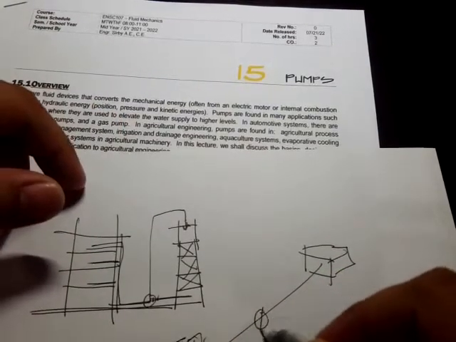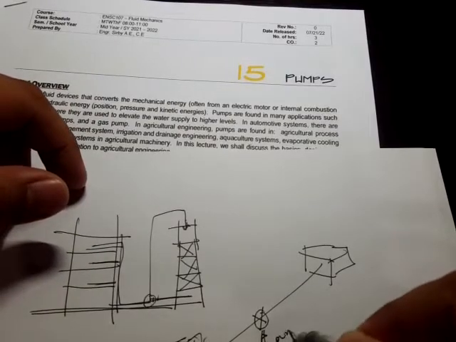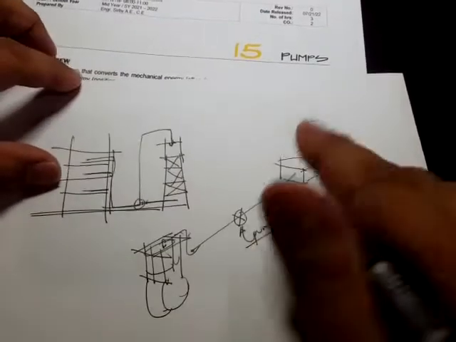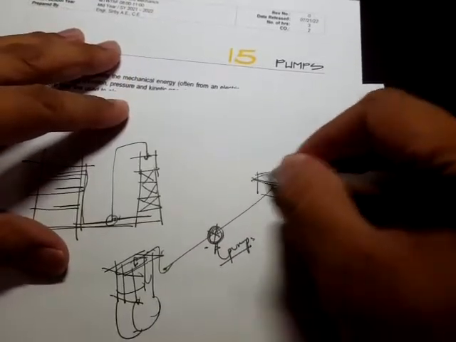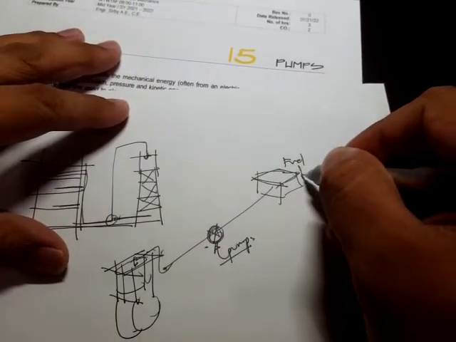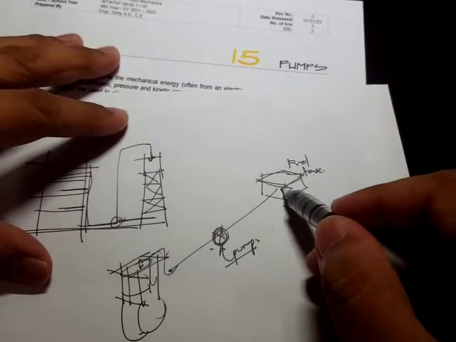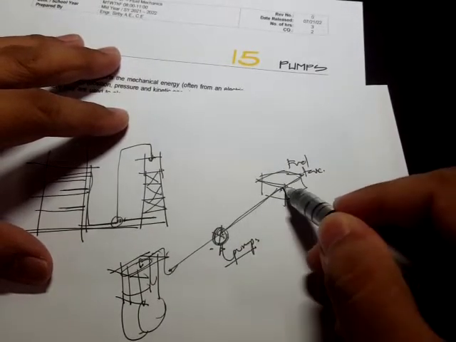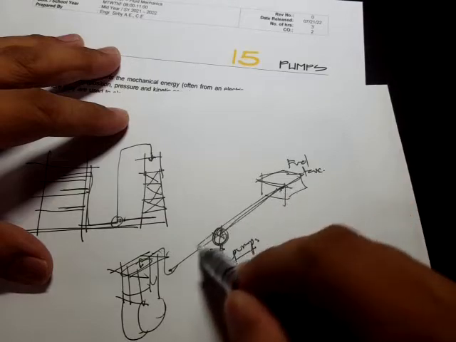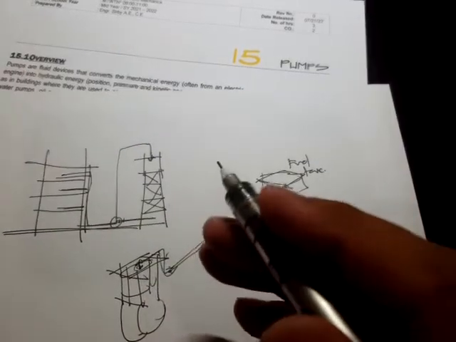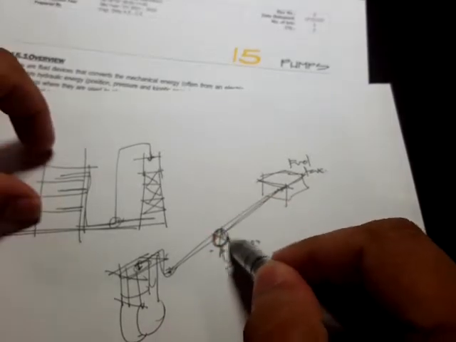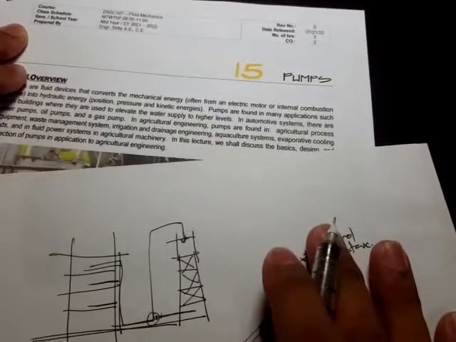Of course, there are going to be some pumps right here. I'm not using a proper notation, let's just say there must be a pump. So here's our fuel tank, let's say, and how does the fuel travel, or get transported, from this fuel tank until it is injected into this combustion chamber? Then of course there must be pumps.